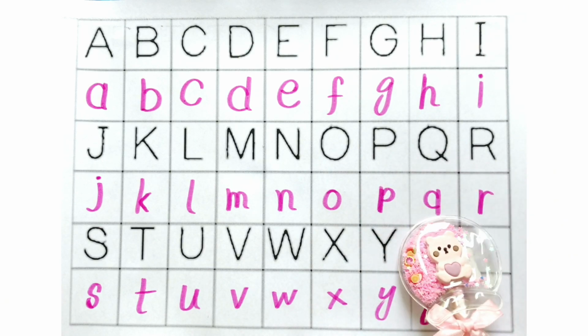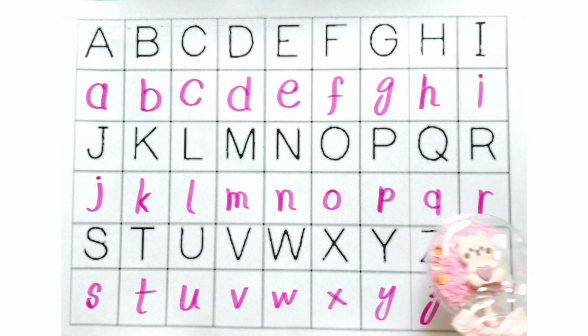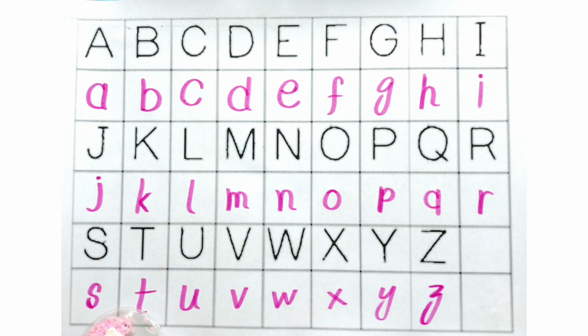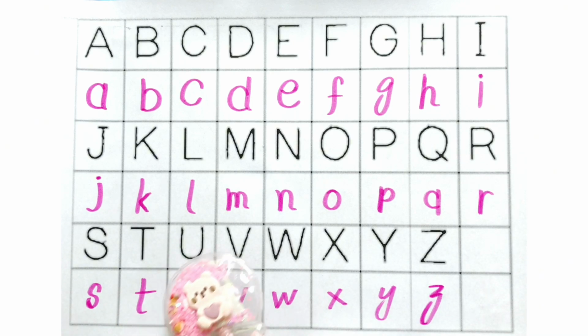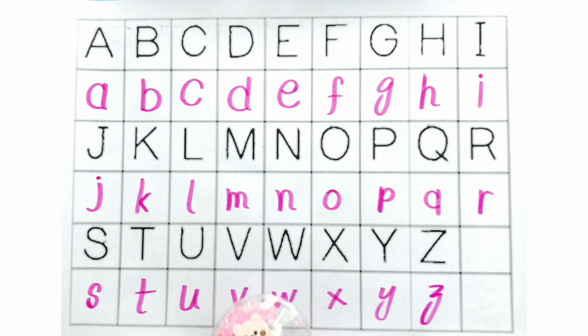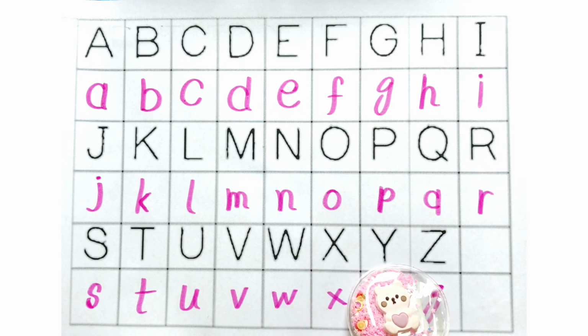Q. Lowercase letter Q. R. Lowercase letter R. S. Lowercase letter S. T. Lowercase letter T. U. Lowercase letter U. V. Lowercase letter V. W. Lowercase letter W. X. Lowercase letter X. Y. Lowercase letter Y.